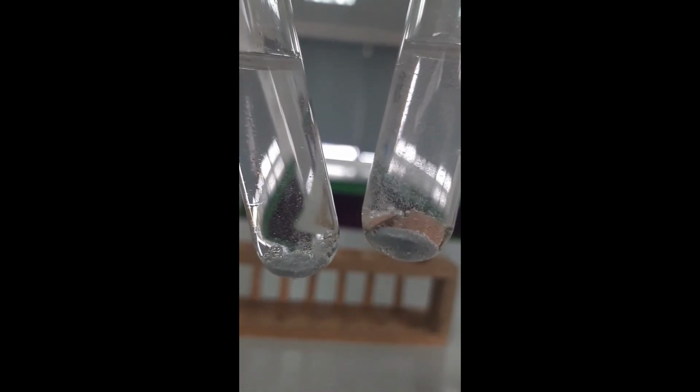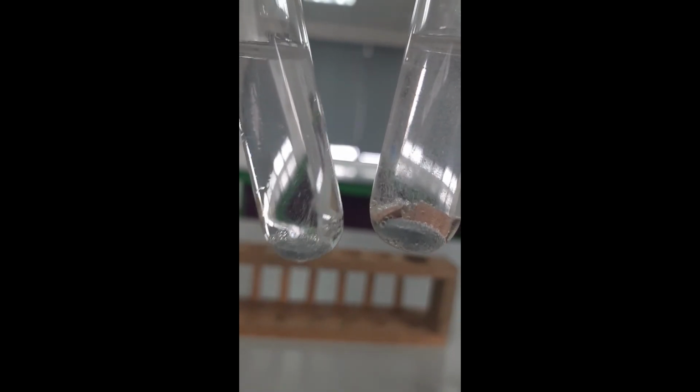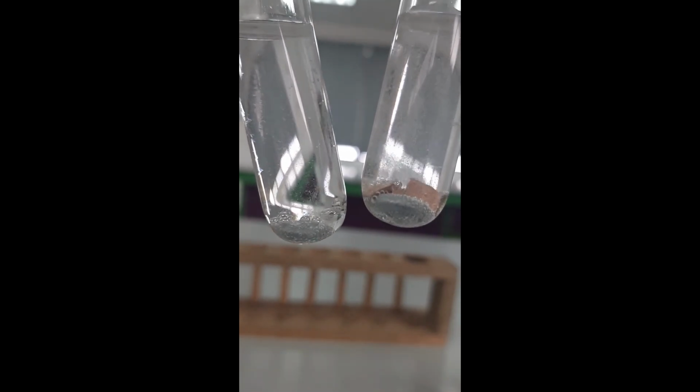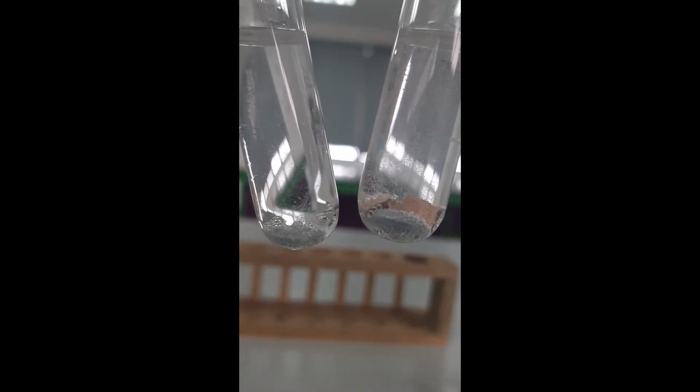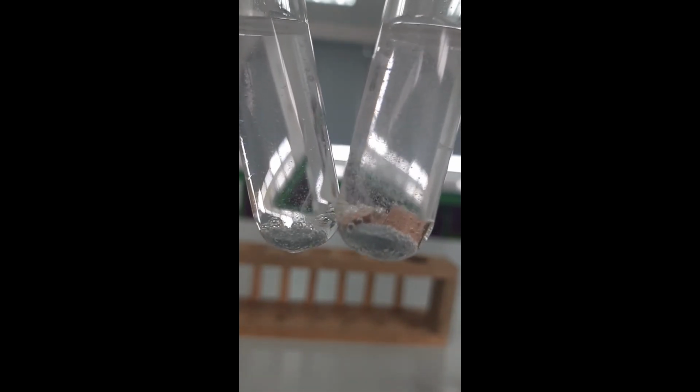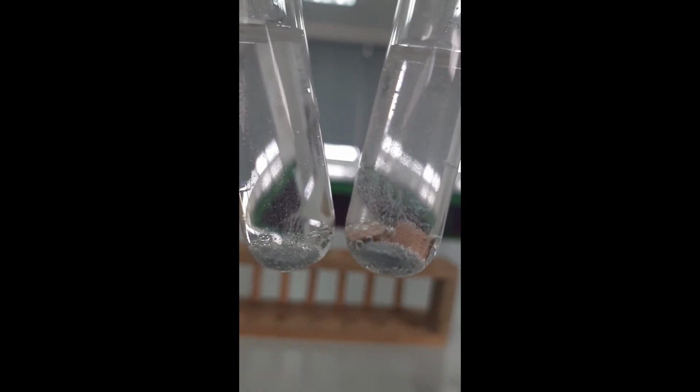We should be able to see there is a clear difference in the amount of hydrogen that is being produced there. The one with the copper in it, the copper is acting as a catalyst and it is making it react much more quickly. The amount of hydrogen bubbles being produced is much higher when a catalyst is present. Just a reminder, the copper is not taking part in the reaction.